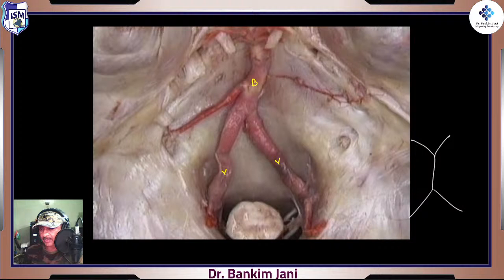Now we are talking about cerebellar, right? So cerebellar, one here, one here, one here, one here, and one here, and one here. How to name them? This is superior. These two are inferior.